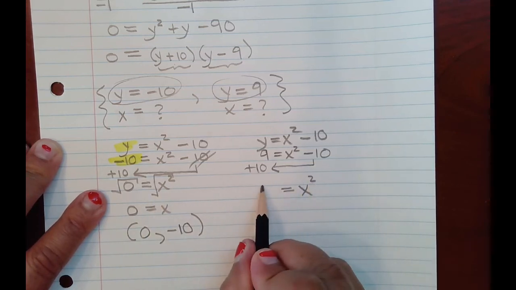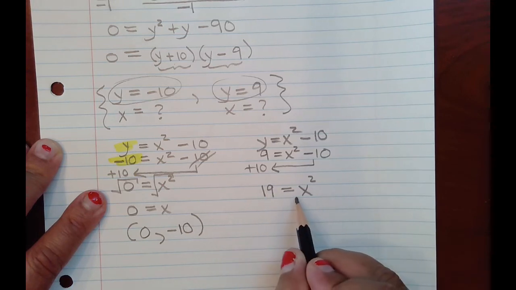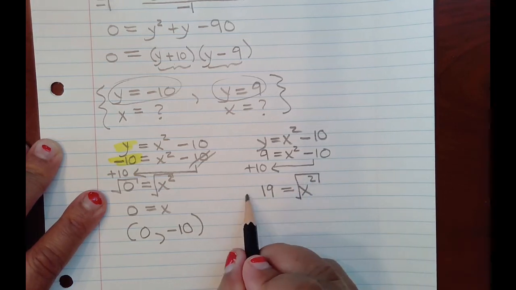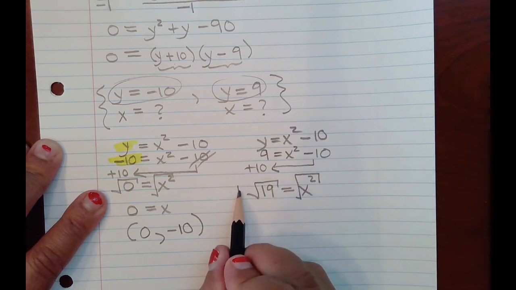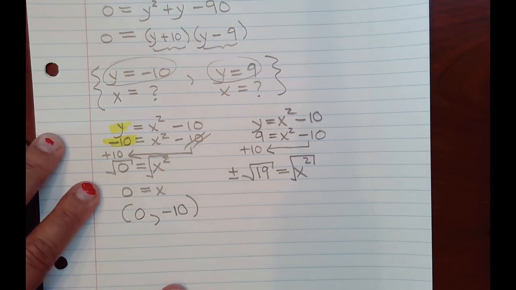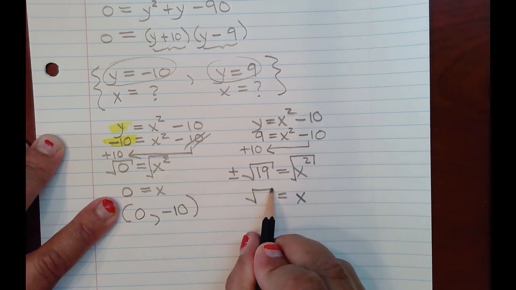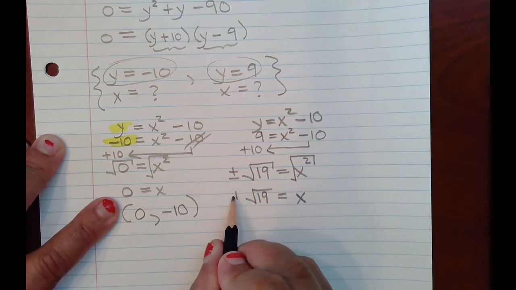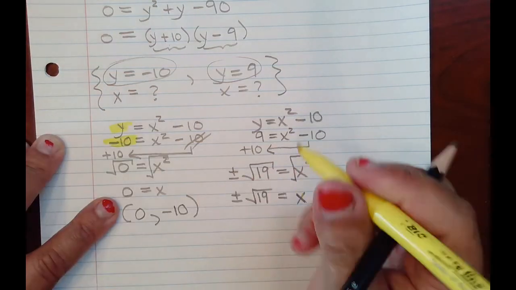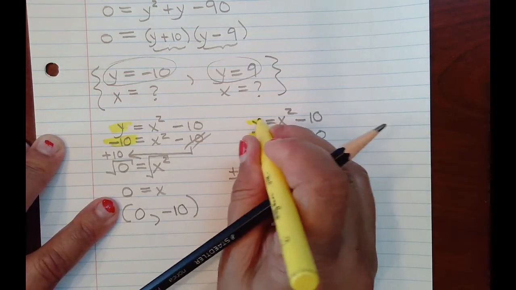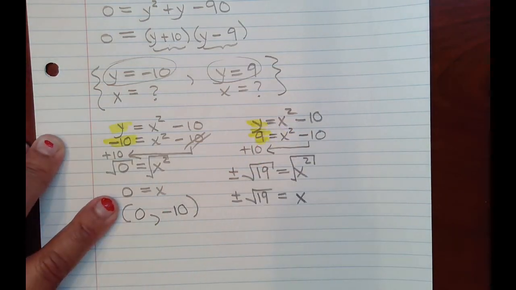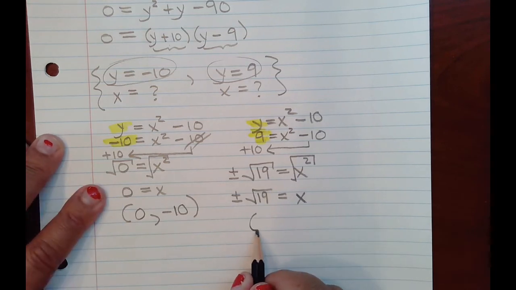Only this time you don't get a 0. You get x squared is equal to 19, so that when you do take the square root, yes, you must report the positive and the negative root. So this will be x is equal to plus or minus the square root of 19 when using a y value of 9. So that suggests 2 more solutions.